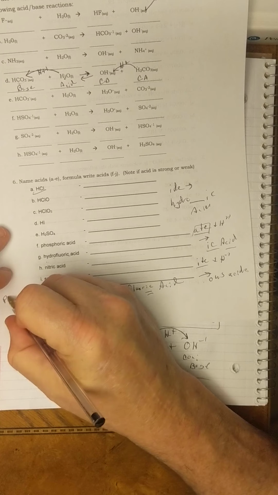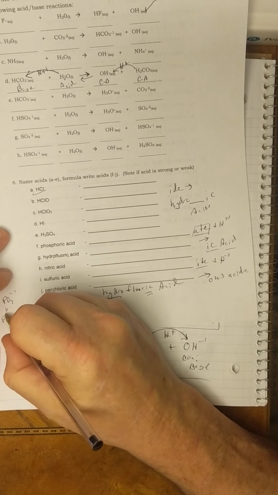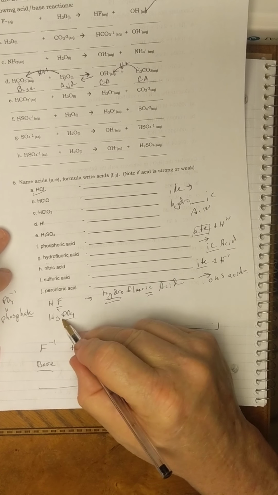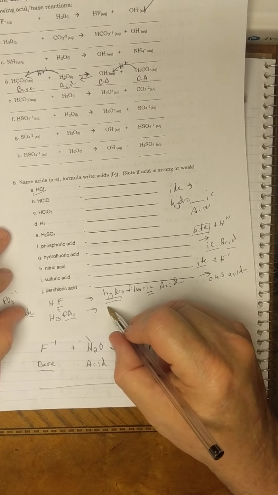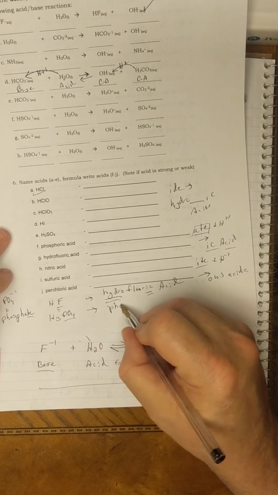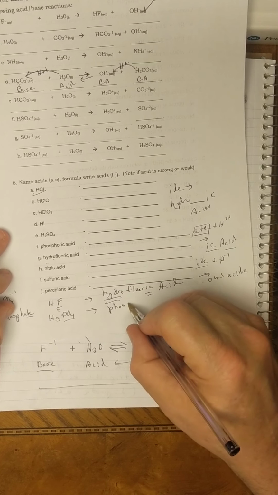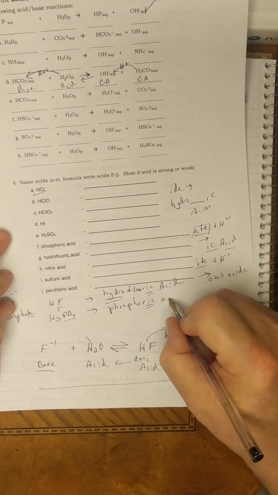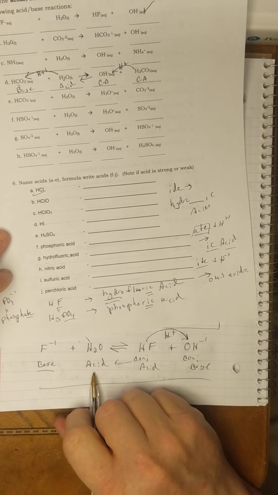So PO4 is called phosphate. So H3PO4, the name's going to change to phos. It's a little different. They add a phor, but the ending is ic acid, phosphoric acid.